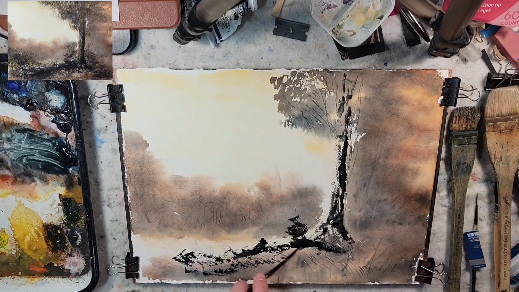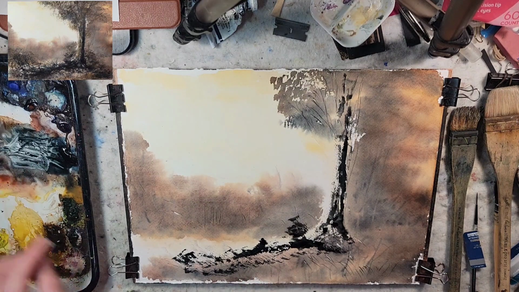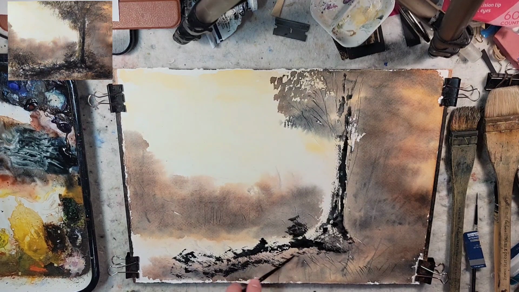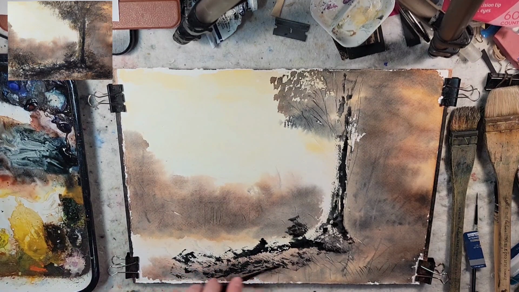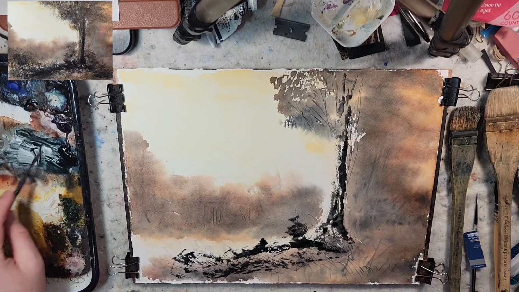And it would cast a shadow that would catch grass and have a different texture. So I'm just using the side of the brush here.